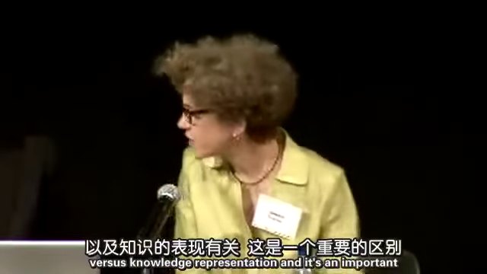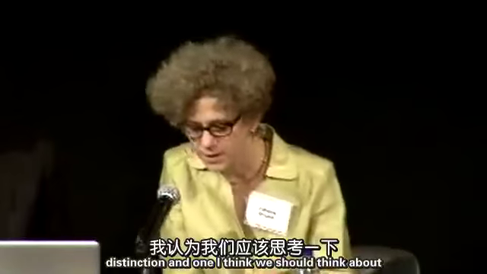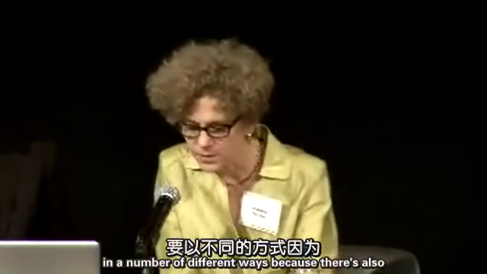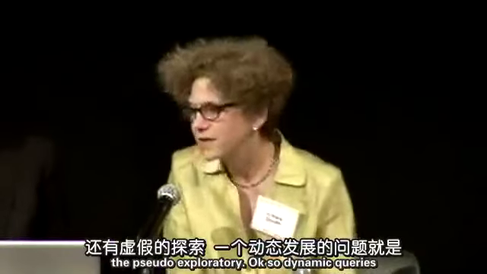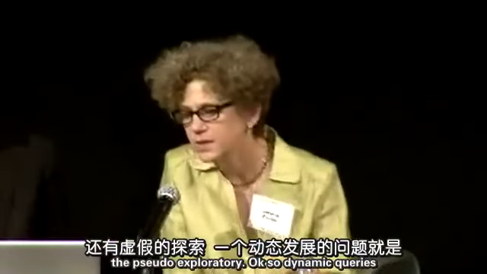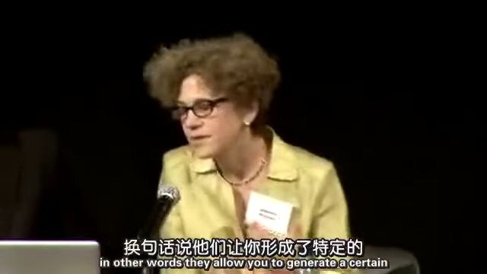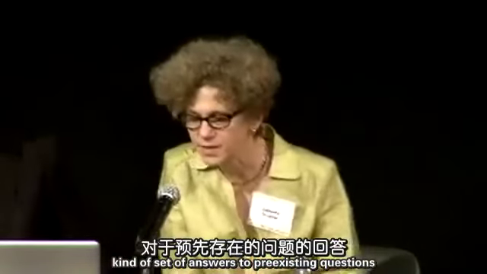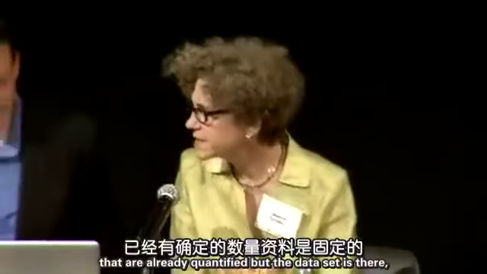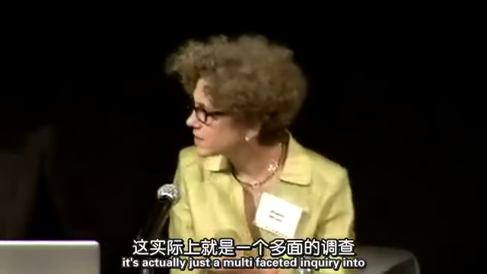versus knowledge representation, and it's an important distinction and one I think we should think about in a number of different ways, because there's also the pseudo-exploratory. Dynamic queries in pre-existing data sets are pseudo-exploratory. In other words, they allow you to generate a certain kind of set of answers to pre-existing questions that are already quantified, but the data set is there. It's actually just a multifaceted inquiry into a representation.